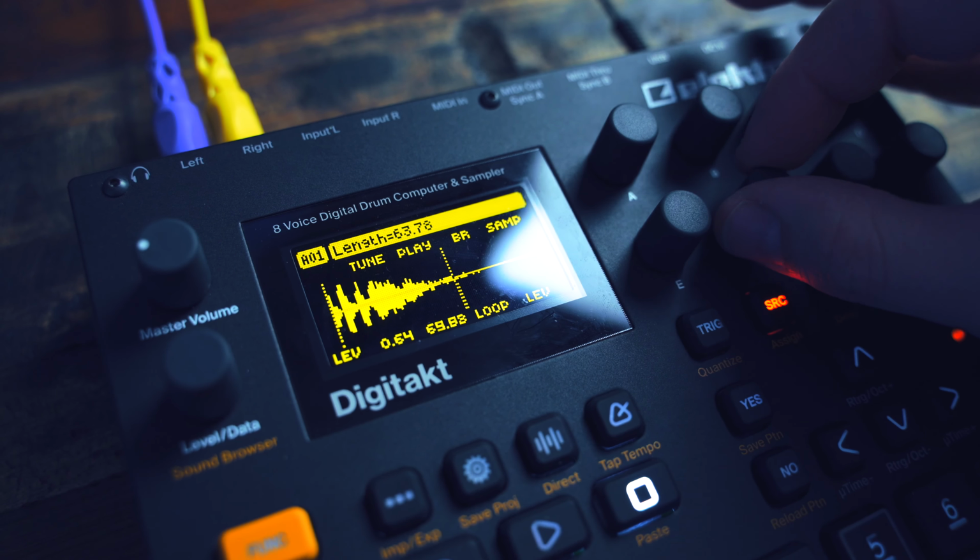So another con on the Digitakt is that you have no slicing. In this case, you only have that one sample. You can edit it and you can choose the loop point, but you can't slice it. Well, if you did slice it, then that would make it an Octatrack.